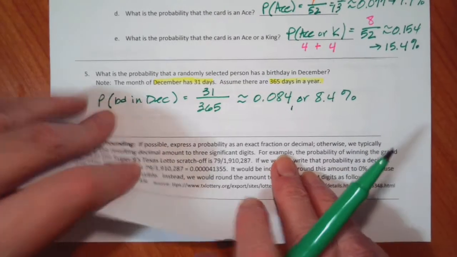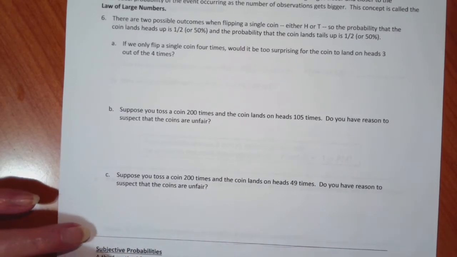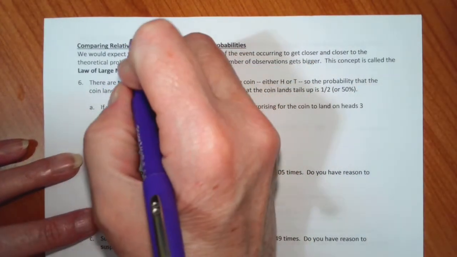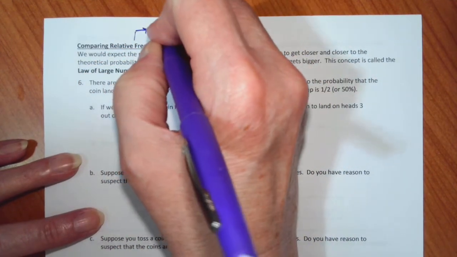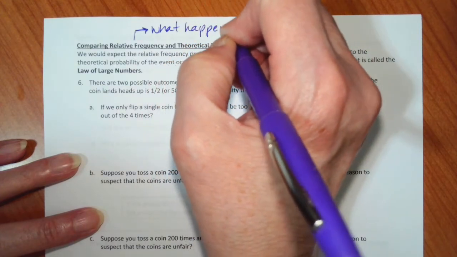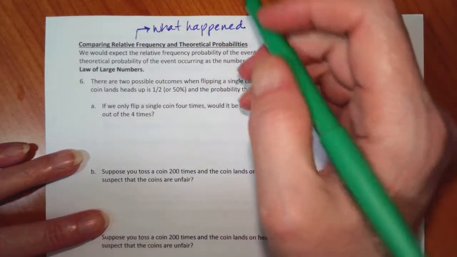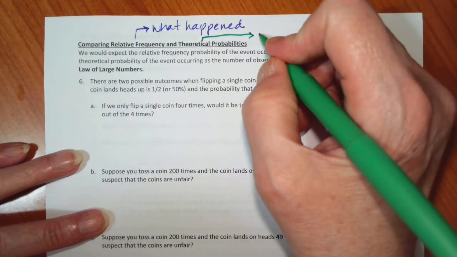All right, let's talk now about comparing relative frequency and theoretical possibilities. Remember, relative frequency is what happened. We did an experiment. Theoretical is what should happen.